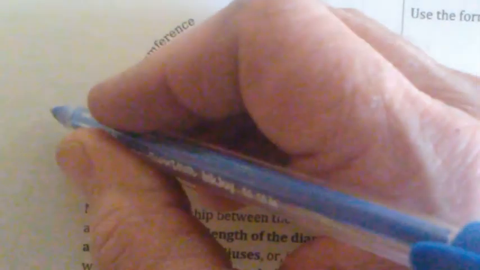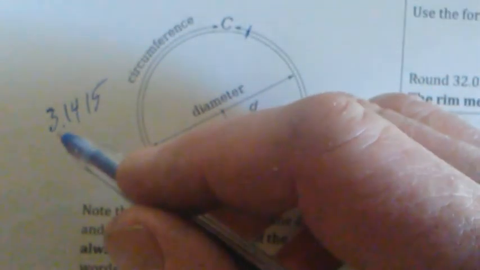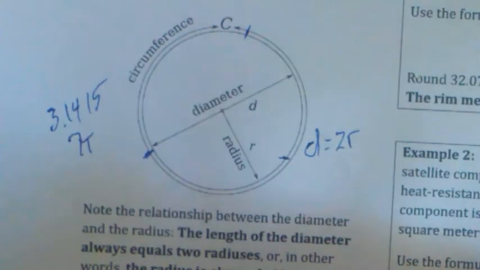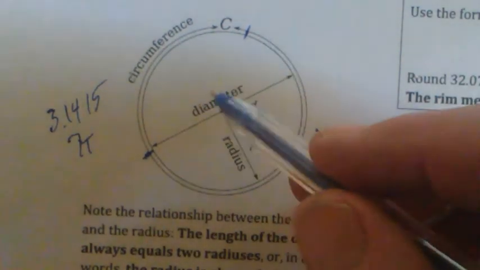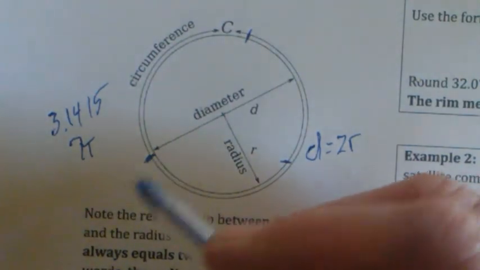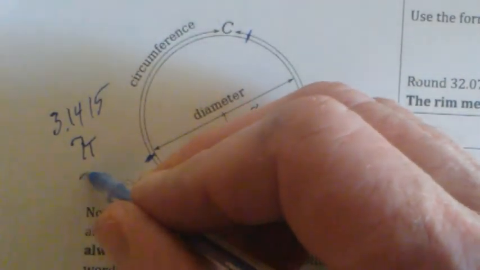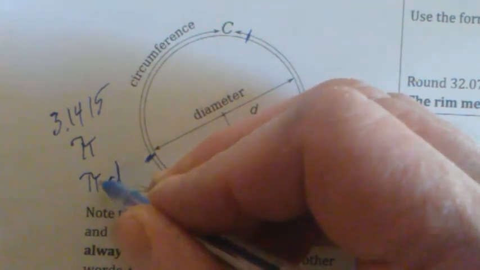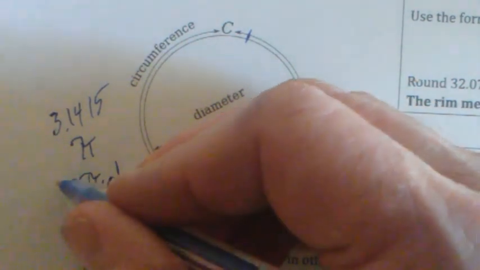In fact, it takes 3.1415, and it goes on and on. There's digits. And this special value that works for all circles, we give it a name, we call it pi. That's what pi is, a little more than 3. So the circumference is equal to pi times the diameter. Pi times the diameter is equal to the circumference.